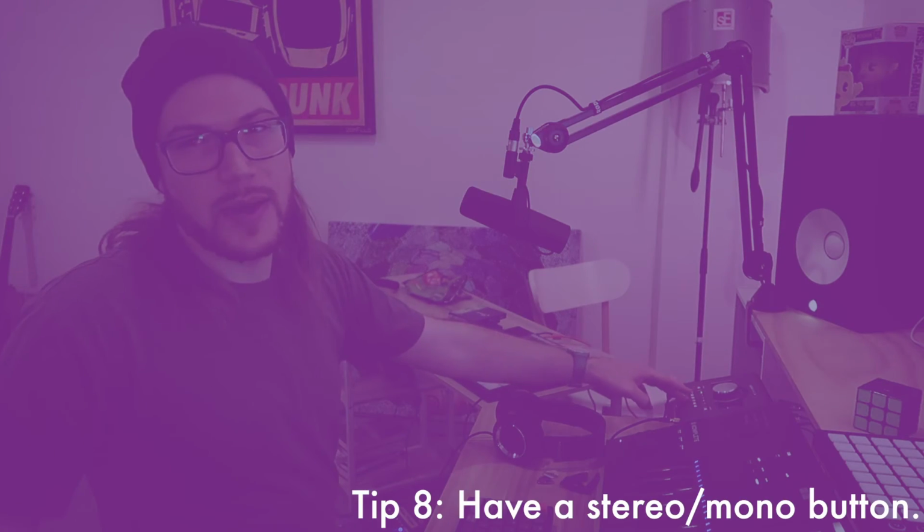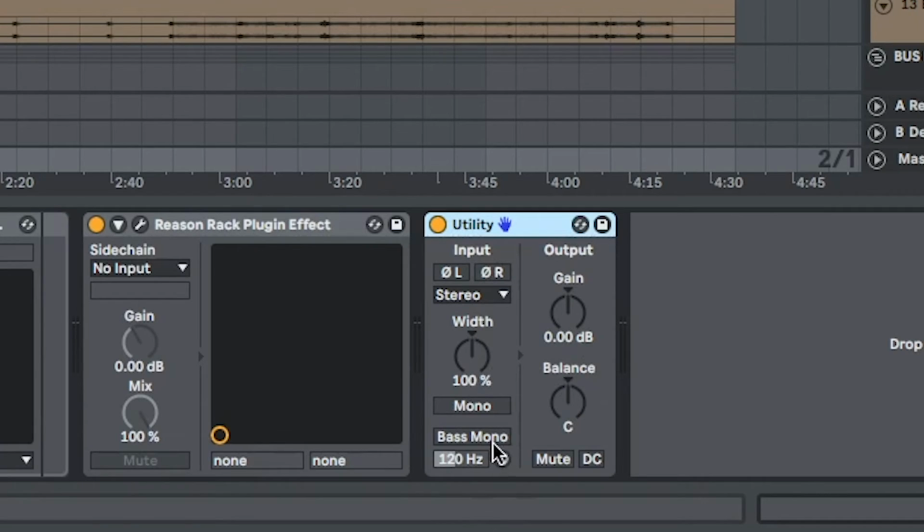Another thing that I really love about this Apollo is it's got a mono button on the monitor. So I can switch between stereo and mono super easily. That's not a super big deal. When I didn't have that, what I had was a utility set up on my master, and I just had a keyboard shortcut assigned to the mono button, so I can still A/B real quick with my keyboard shortcut.